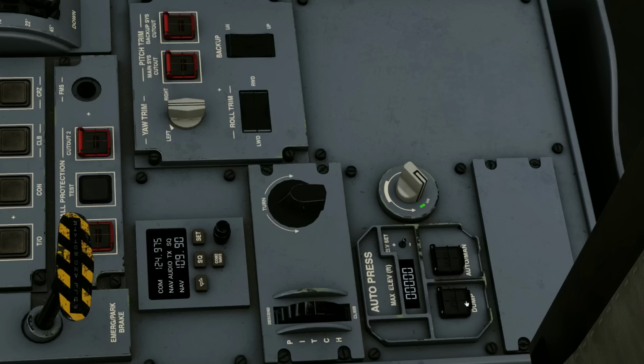In the automatic mode, you also have the ability to use the dump button, and that will dump the cabin to an altitude of 14,000 feet. This doesn't work in the manual mode, so if you select manual, you're going to have to dump the cabin by doing that.